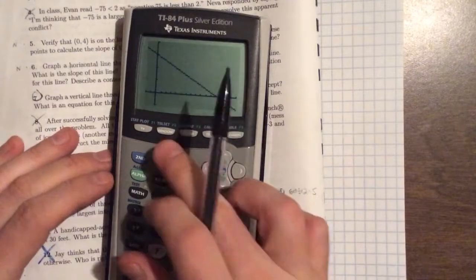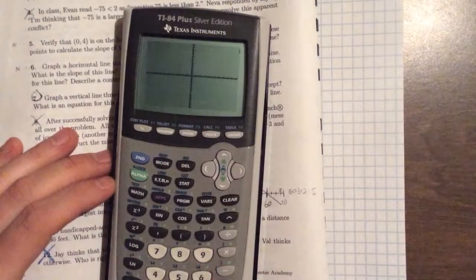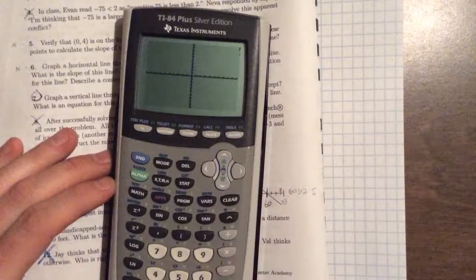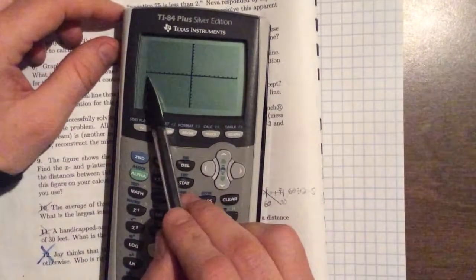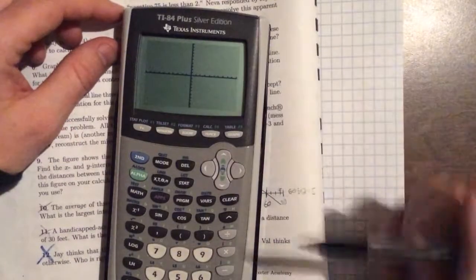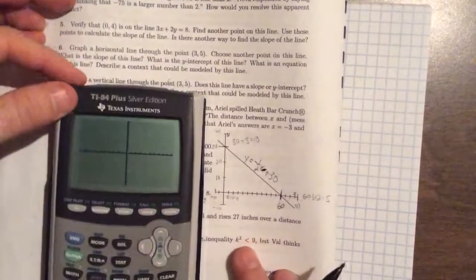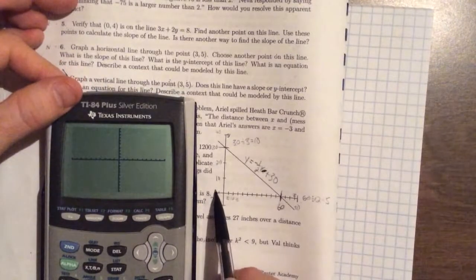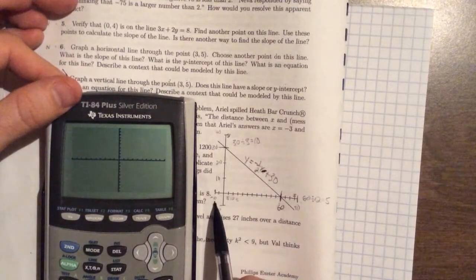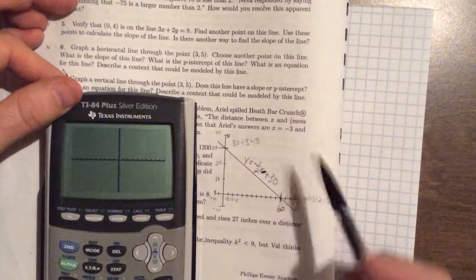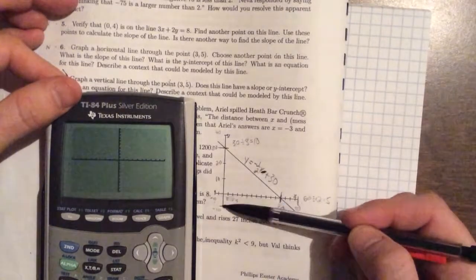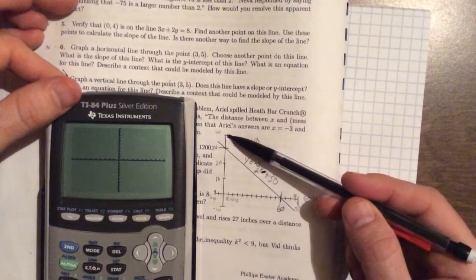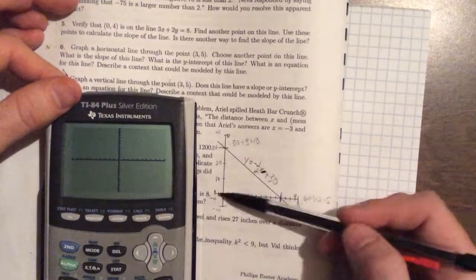When I first hit graph, nothing came up, but that's because my window settings are negative 10 to 10 on the x and negative 10 to 10 on the y. If I look here, I want to know what my window settings should be. Well, if these are counting by 5s, the x minimum should be negative 10 here, and the x maximum should be 80. The y minimum should be negative 10 here, and the y maximum should be 40. And I want these to count by 10s and these to count by 5.